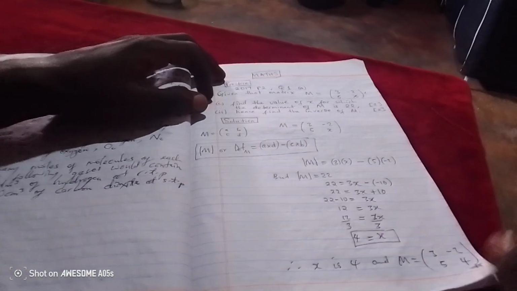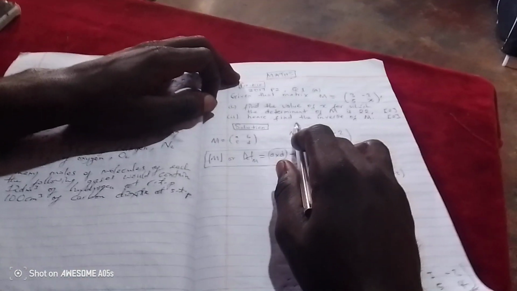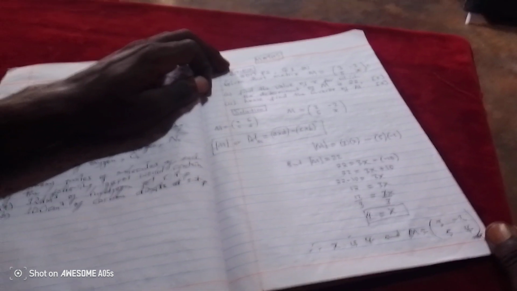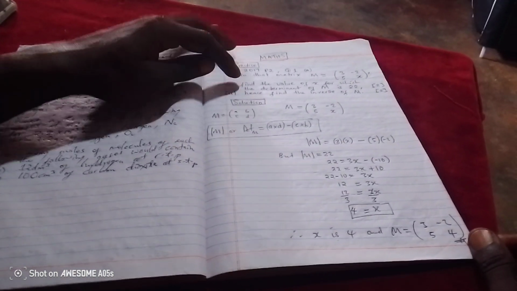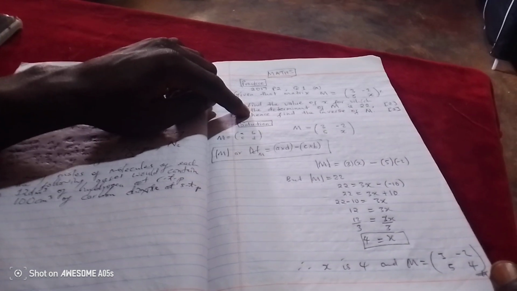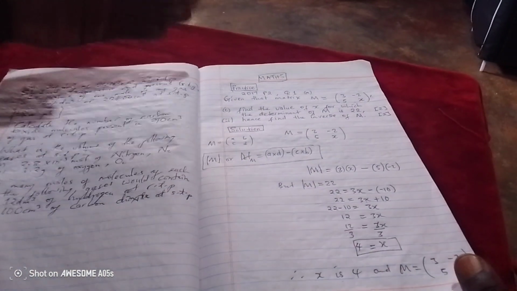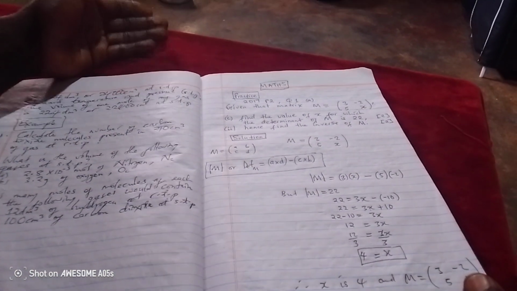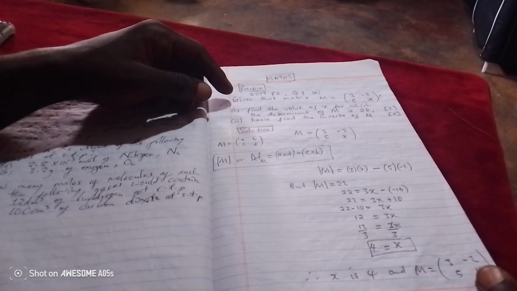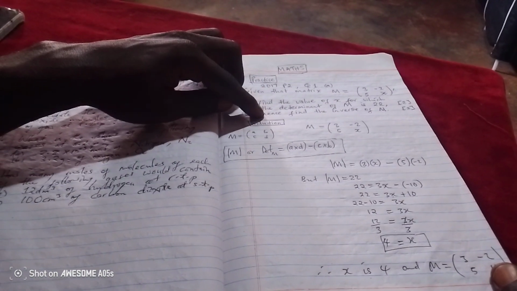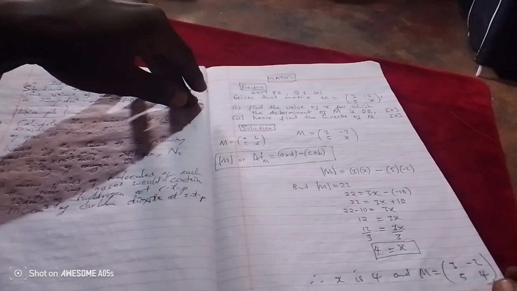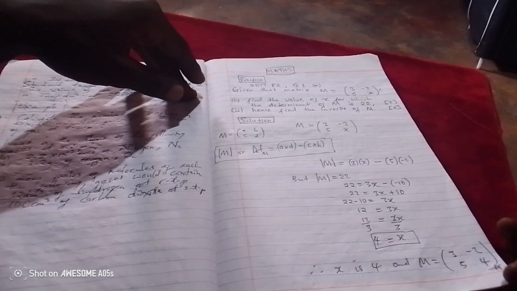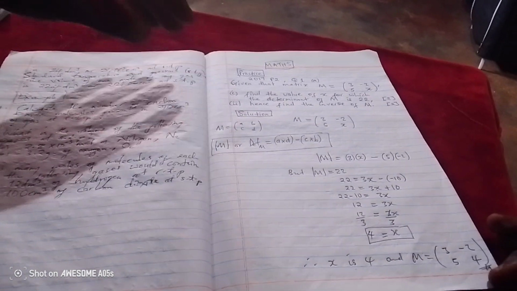So now the next question is saying, hence find the inverse of the matrix M. Whenever they use the word hence, hence means you are from doing something that has to help you to work on the other part. So since the word hence has been used, it means we have done something that is related to what we have to do now. So in short, let's make use of what we have found in the next question.